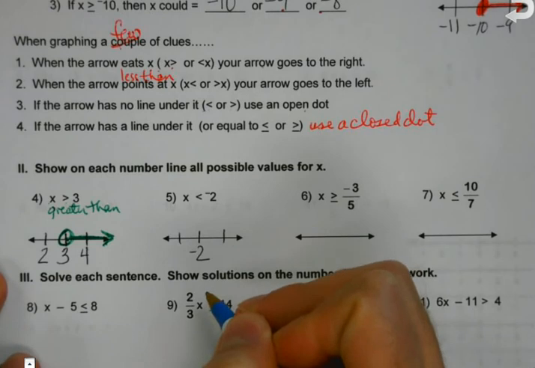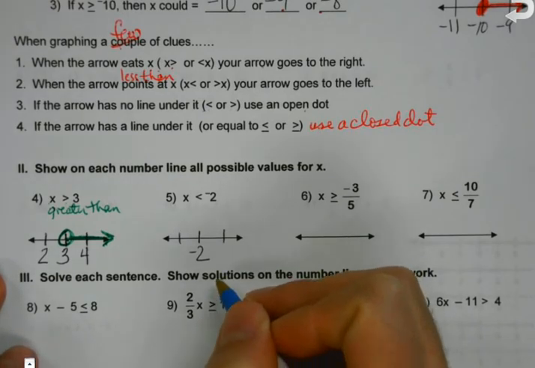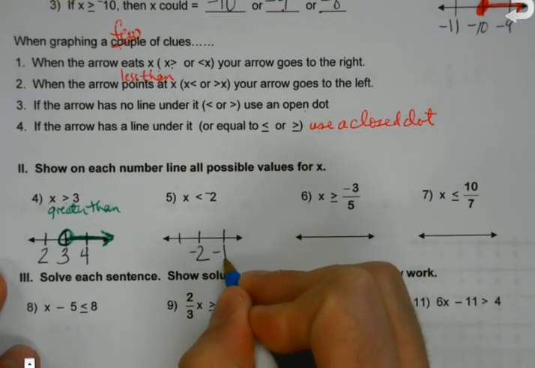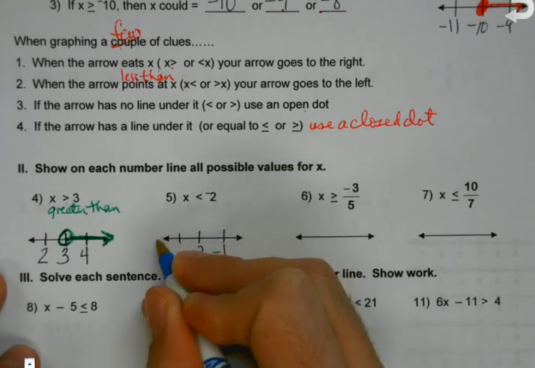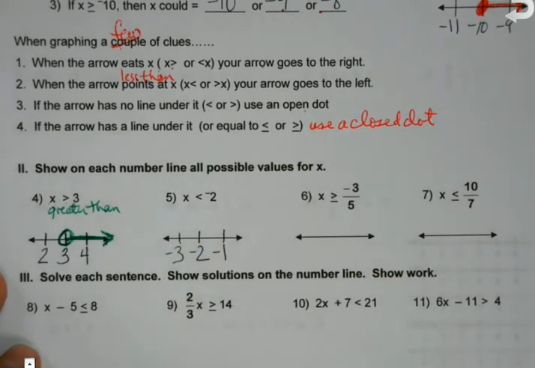Okay, -2. Now again, think money. If I pay my friend back $1, how much do I owe him now? I only owe him $1. What if I borrow another $1? Because that's going to the left. Now I owe him 3.